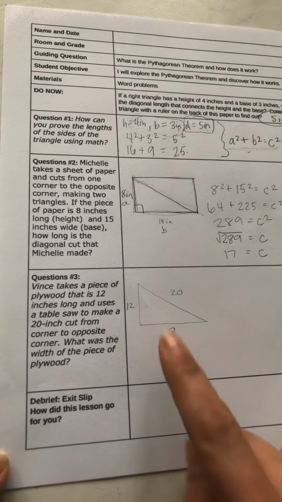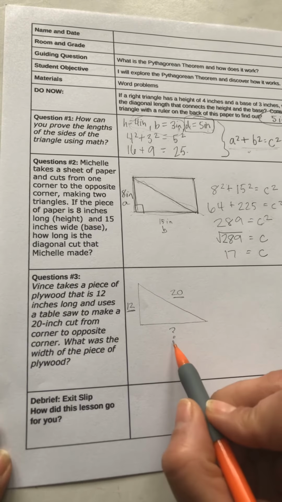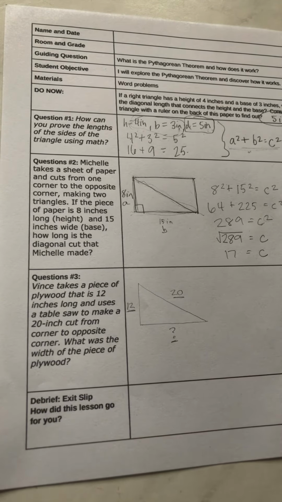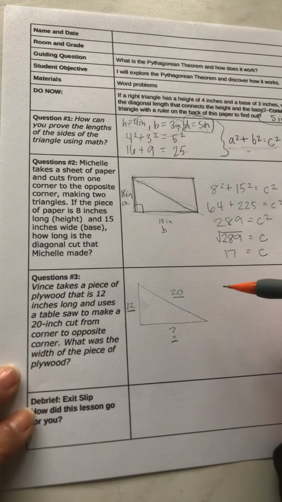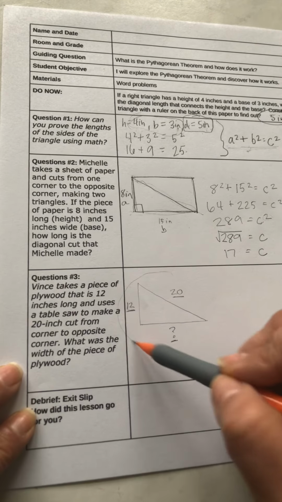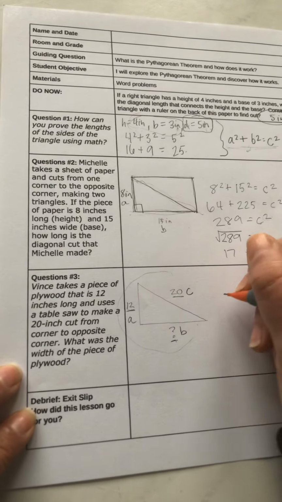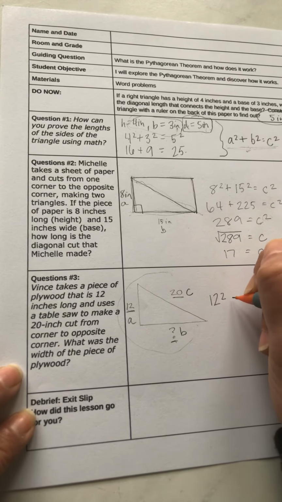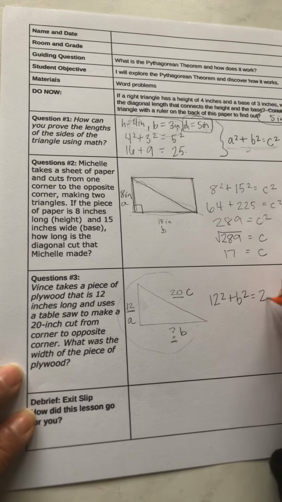All right, this last one, now what you're gonna have is the height and the diagonal, but you don't have the base. It says Vince takes a piece of plywood that is 12 inches long and uses a table saw to cut a 20-inch cut from corner to opposite corner. What is the width of the piece of plywood? So I'm going to use the same formula that we came up with, the Pythagorean theorem, to figure out what the base is. So this is A, this is B, this is C. So 12 squared plus B squared equals 20 squared.